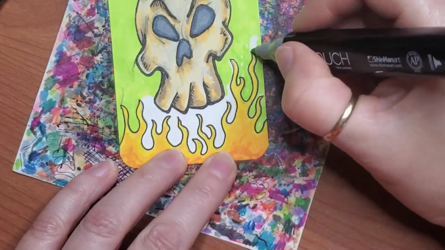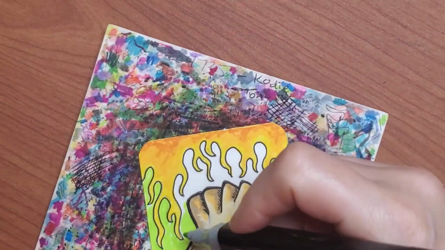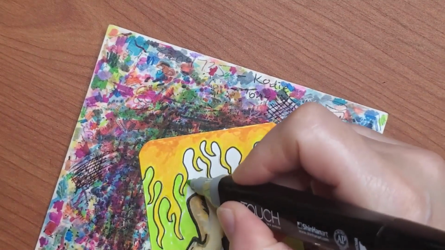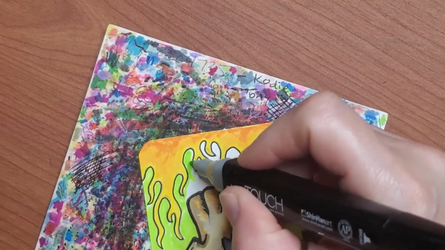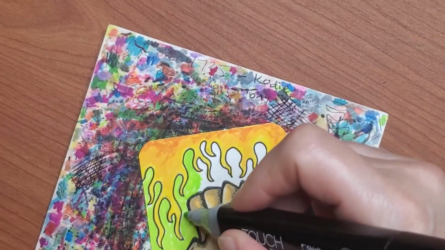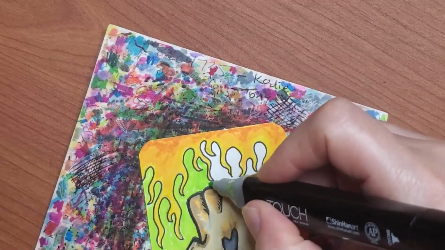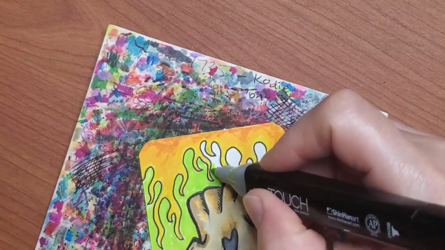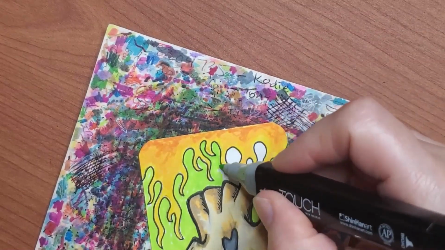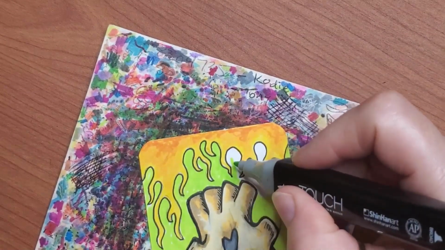Like this marker that I'm using here, there's no odor to it at all. The big markers don't really have much of an odor. The Prismacolor have a slight odor to them, but it's not anything that's too strong. It's not something that bothers me, but for whatever reason, the Sharpies have a really strong odor, and I don't care for that.